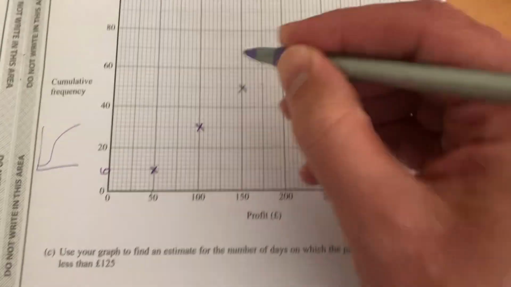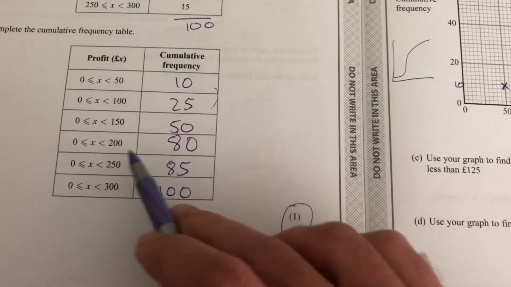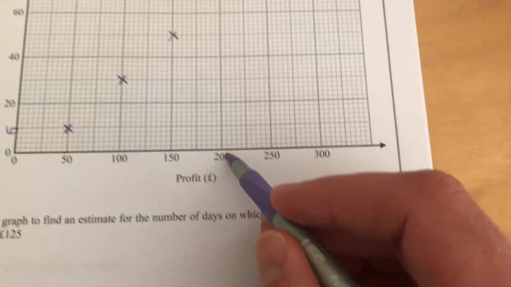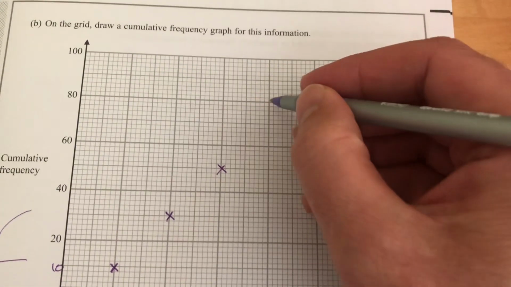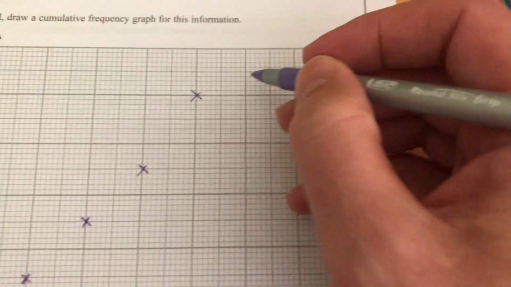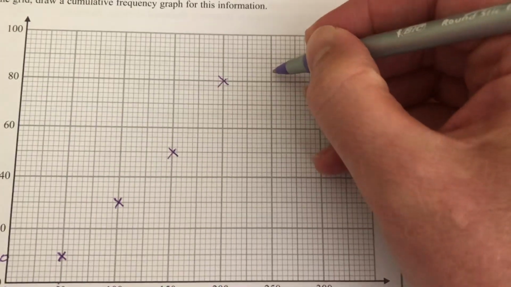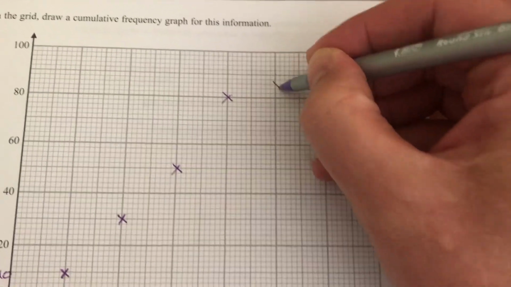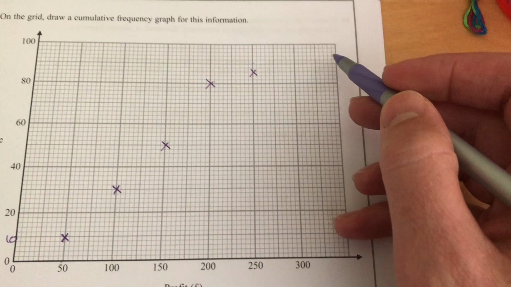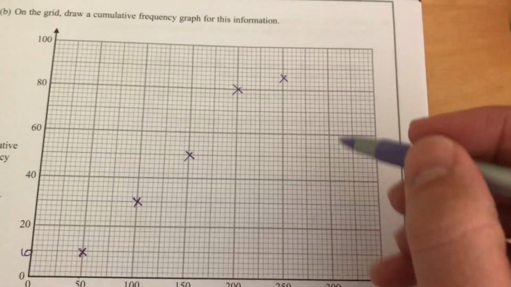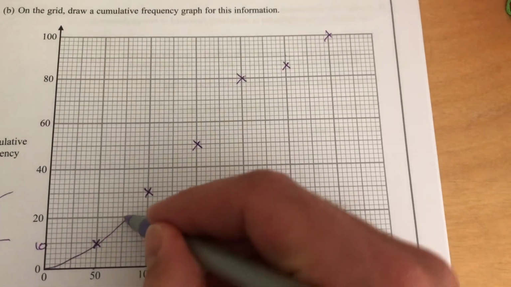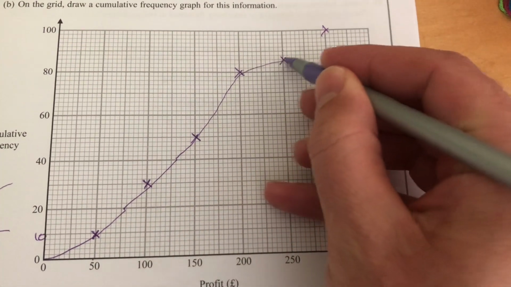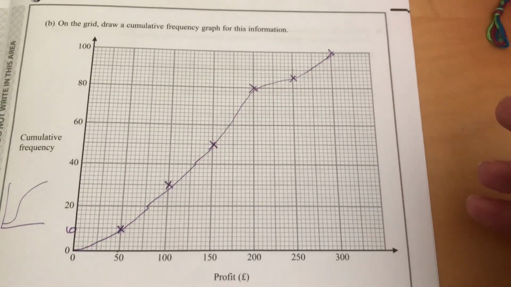We're there. By 200, we're up to 80. So at 200, we're up to 80. And we know we're going to hit 100 eventually. At 250, we're at 85. So going up 250, that's 90, so 85 is there. And then we do reach 100 at 300, so there. Not exactly the curve, but yeah. And then we just roughly draw through all those. And that's our cumulative frequency graph.